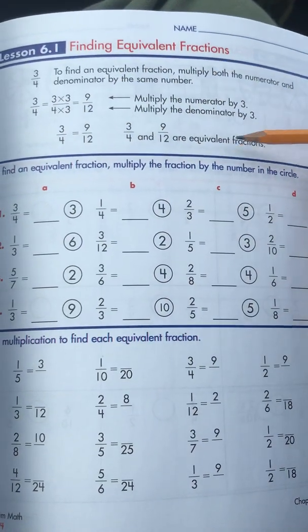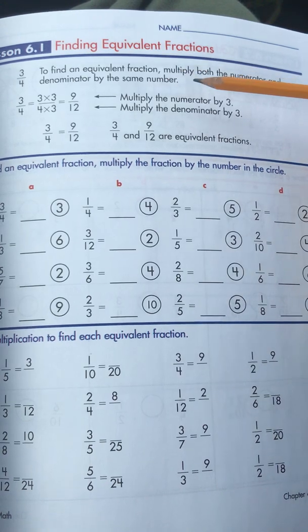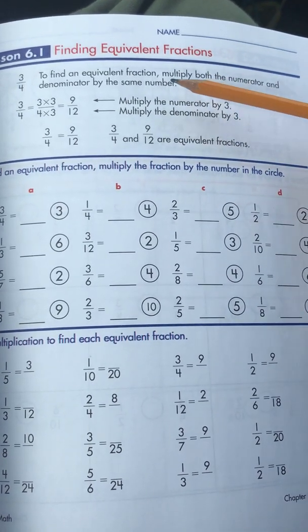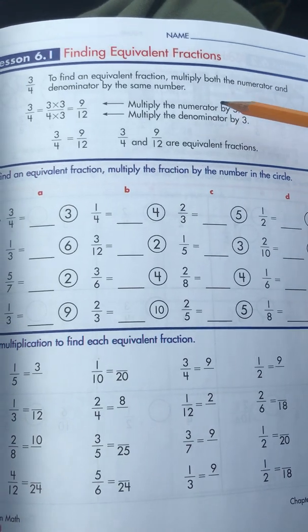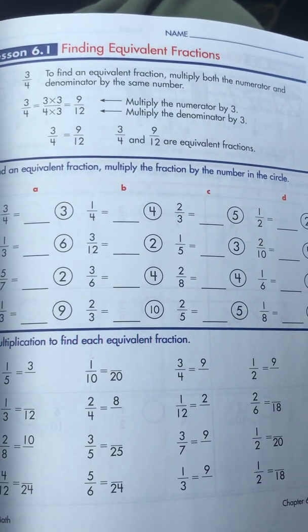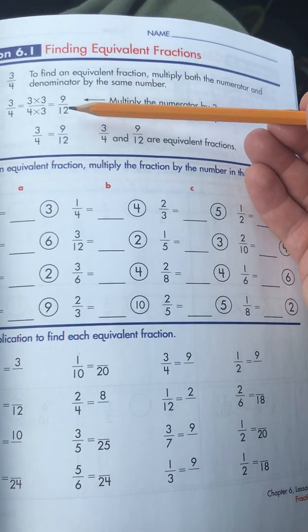I would look carefully and read through this part up here. It kind of shows how to find an equivalent fraction by multiplying both the numerator and denominator by the same number. If you multiply them by the same number, it's changing the numbers, but it still equals the same.